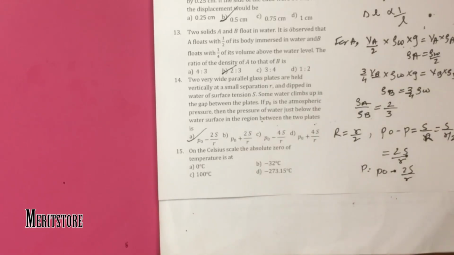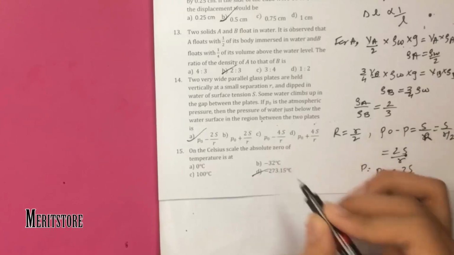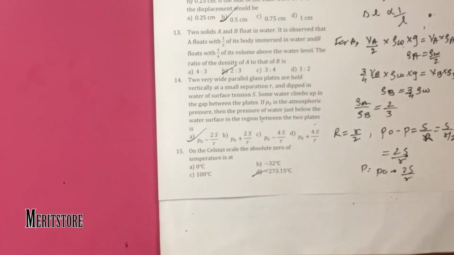Question 15. On the Celsius scale, the absolute zero of temperature is at. On the Celsius scale, the absolute zero of temperature is at minus 273.15 degrees Celsius, that is option D.